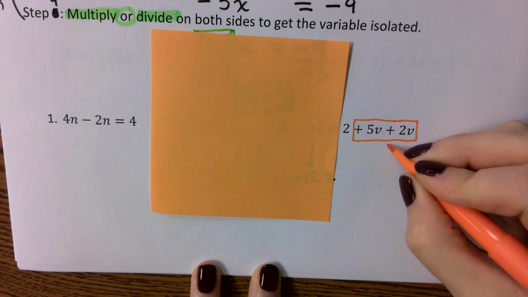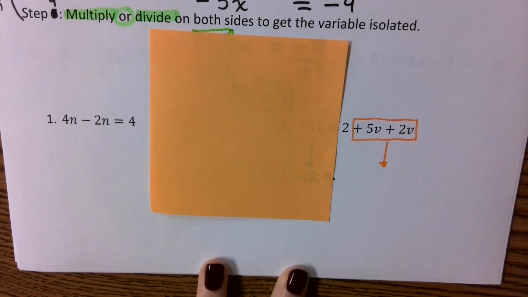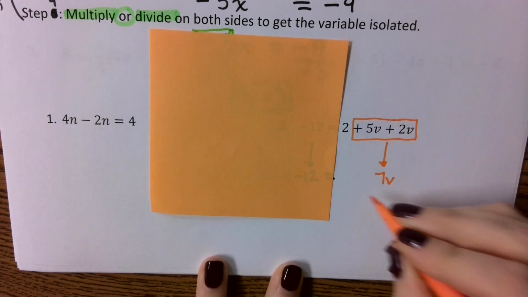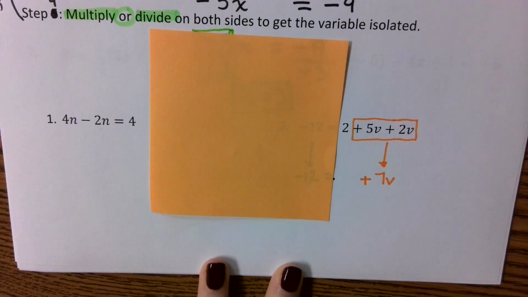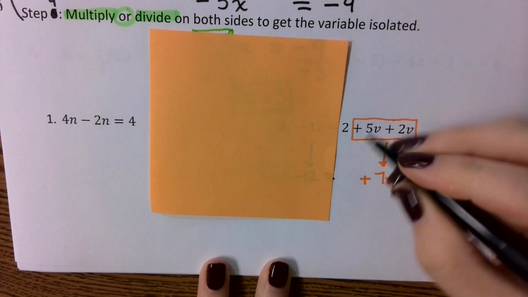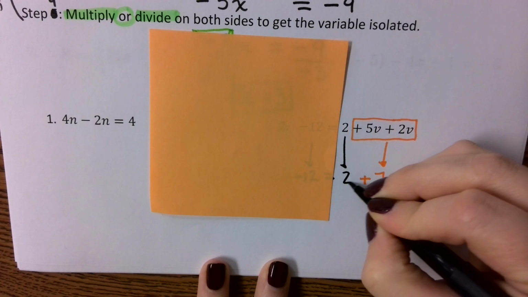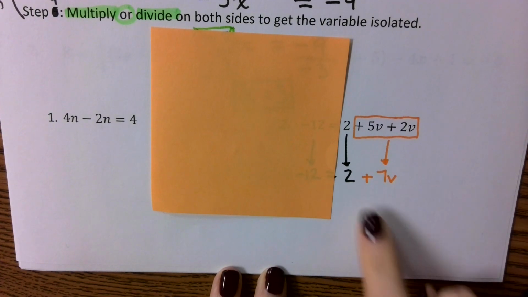When we simplify that, what is positive 5v plus positive 2v? 7v, right? Positive or negative? Positive. So what should I put in front of it? A positive sign. And the only reason I need to do that is because I still have this 2. I still have this 2 that needs to come down in the problem. I can't ignore it. It doesn't disappear. It's still there. So it gets brought down in the problem.